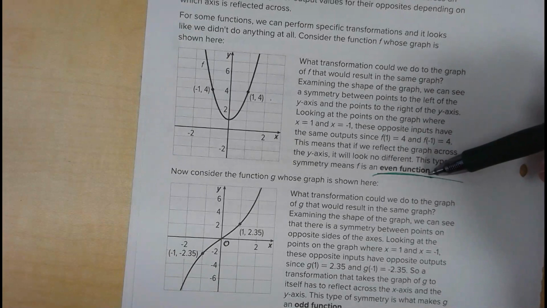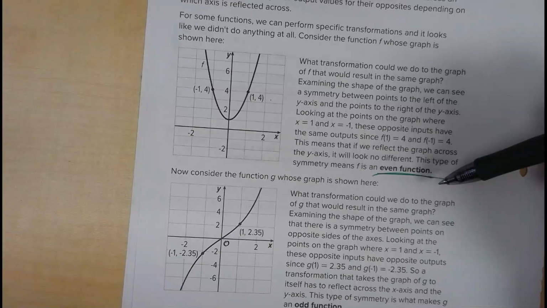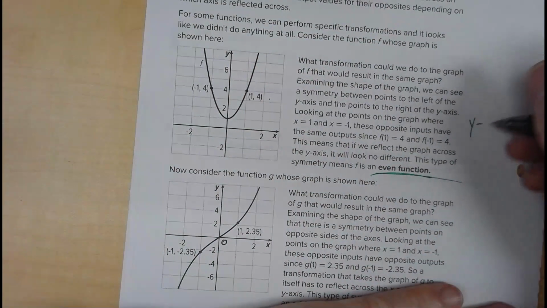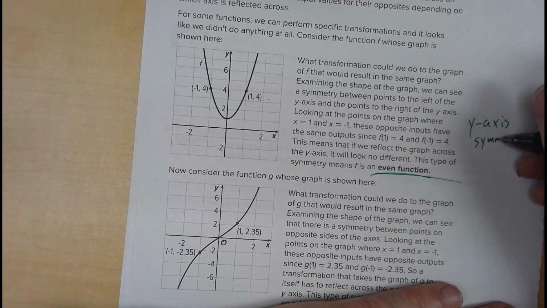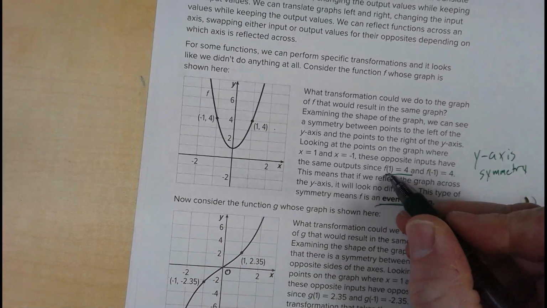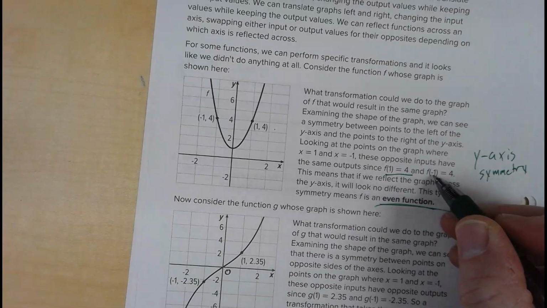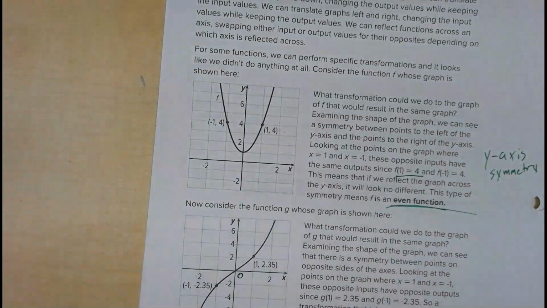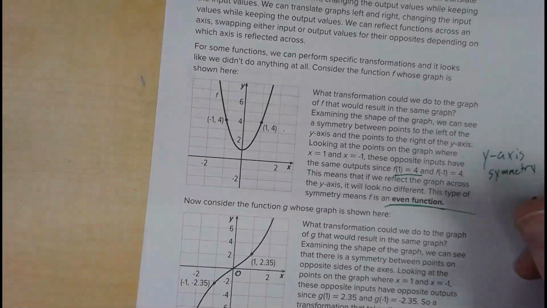So what is an even function? An even function is symmetrical with respect to the y-axis. So it has y-axis symmetry. It's reflected over the y-axis. So basically, if you put 1 in, you get 4. If you put negative 1 in, you get 4. So 1 gives me 4, negative 1 gives me 4. So when x's are opposite, the output is going to be the same. All right?